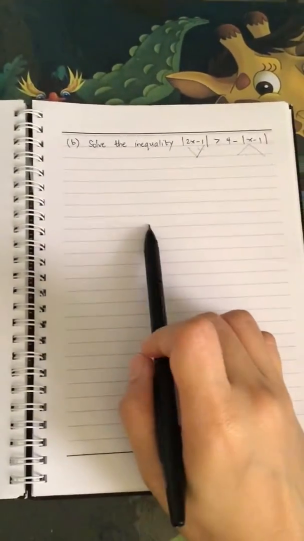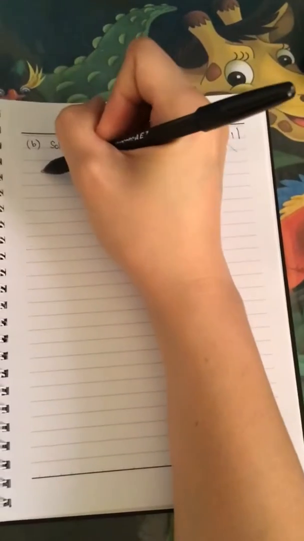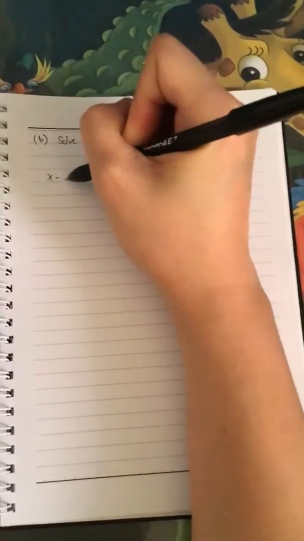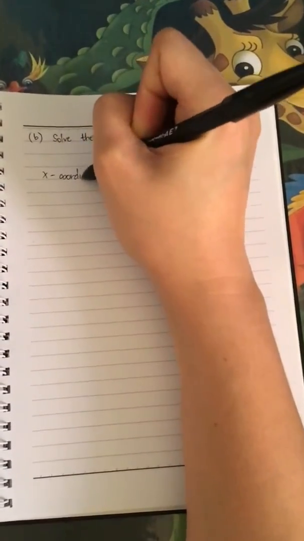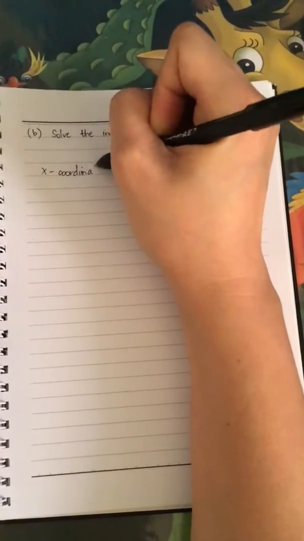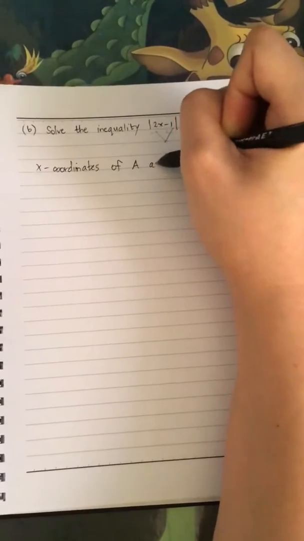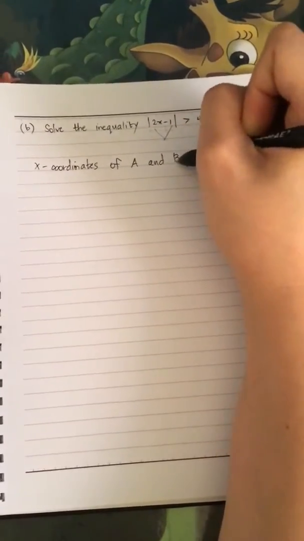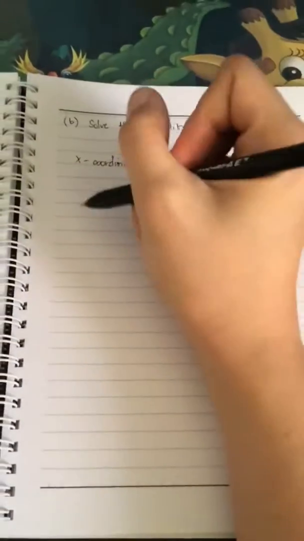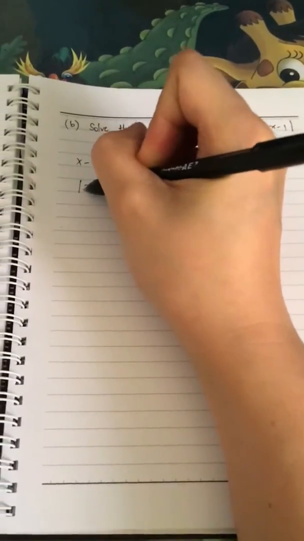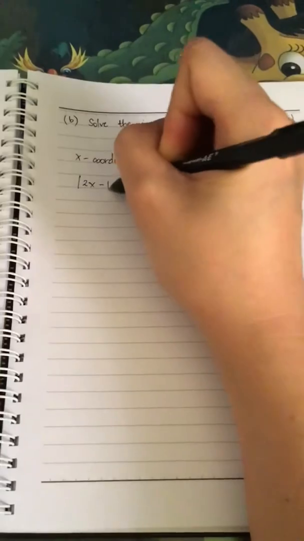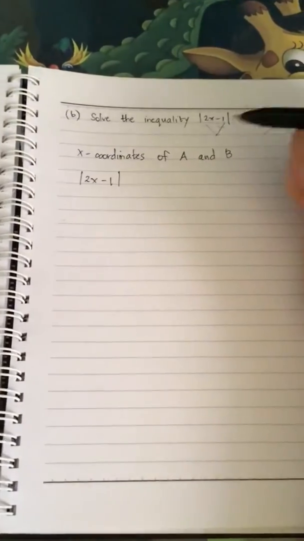By finding first the x-coordinates of A and B. So how do we find these x-coordinates? Let's start with the V graph opening upward, which is the absolute value of 2x minus 1.